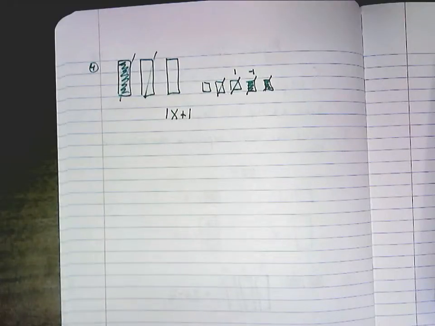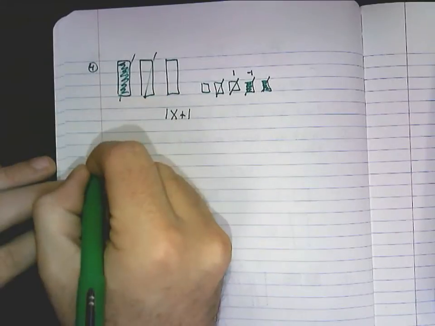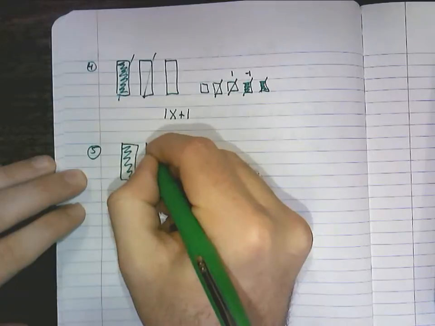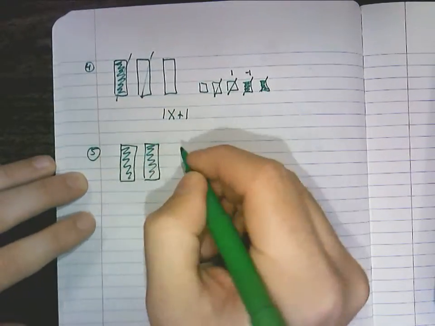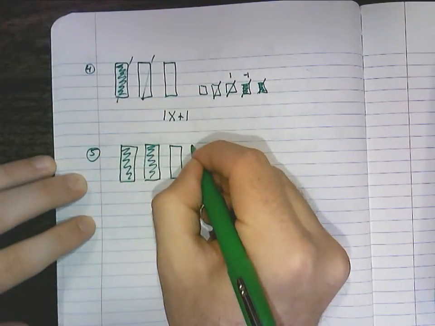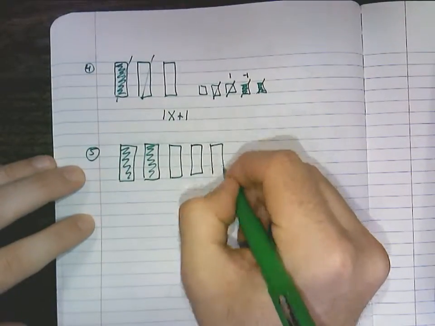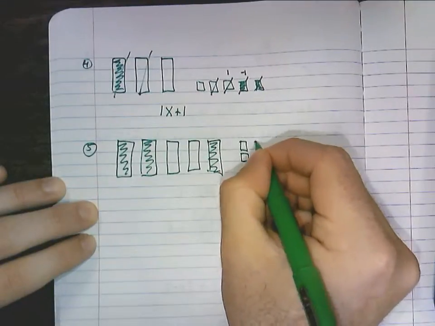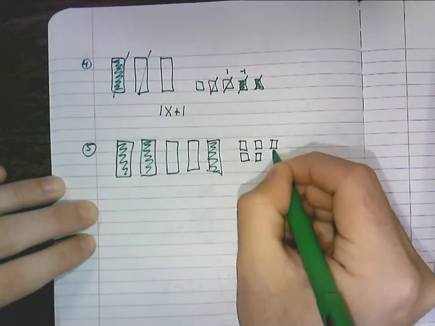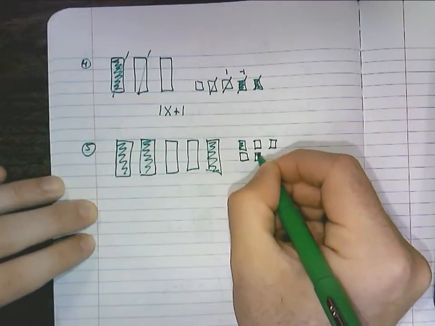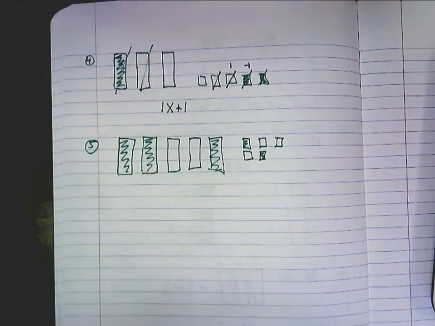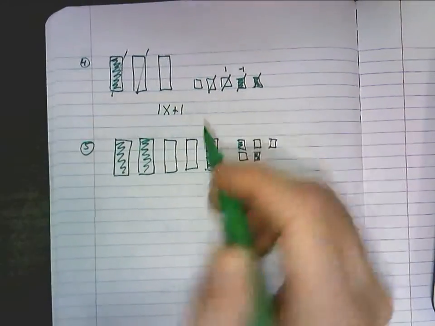Alright. I want you to try one of these right here on your own. This right here is the hardest topic with algebra tiles. So I want you to try this one. Now remember, if we have a shaded and an unshaded, they cancel each other out. Alright, so pause the video and try this one. When you get done, hit play and see if your answer matches mine.